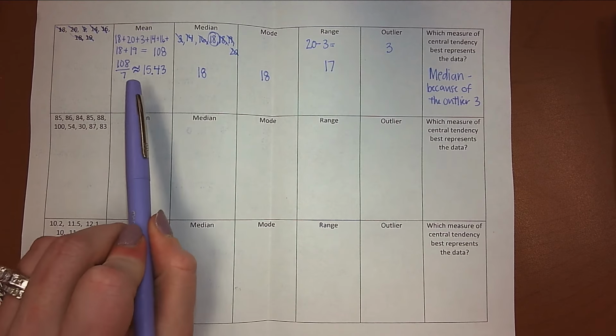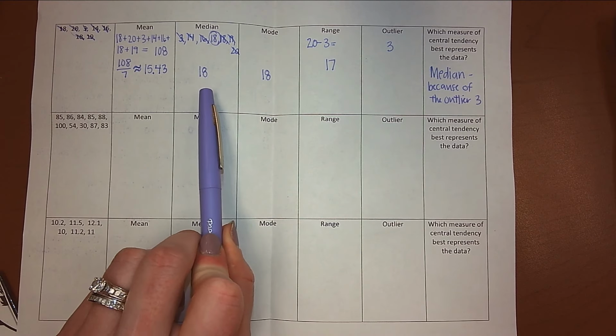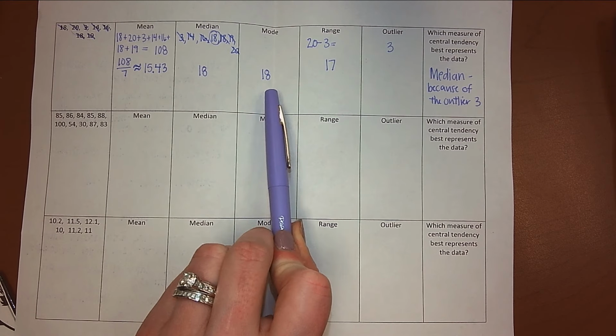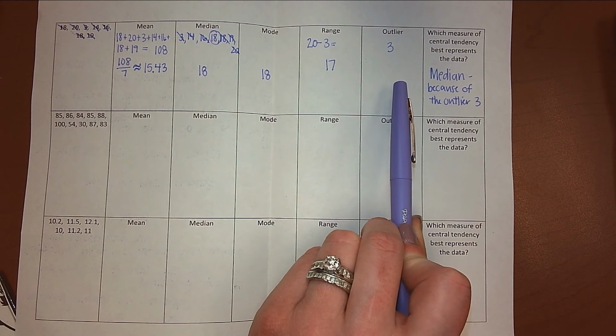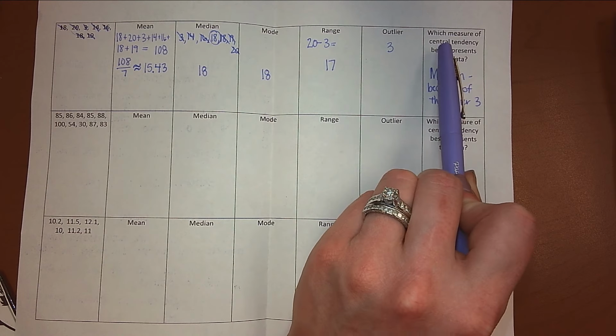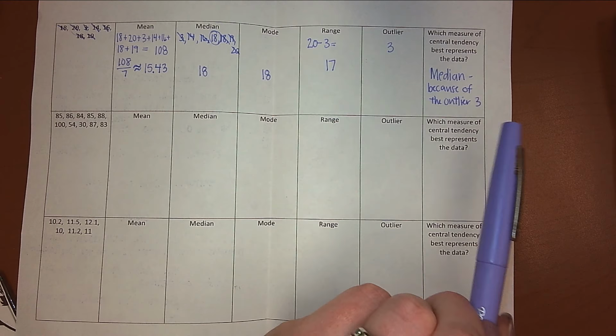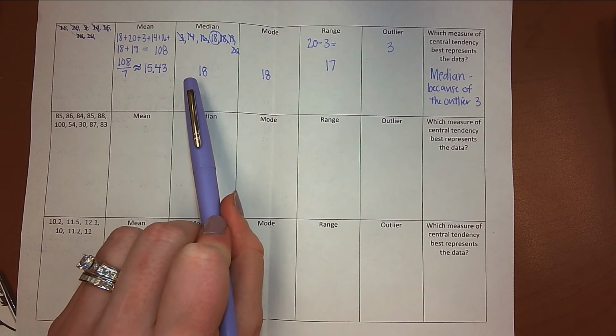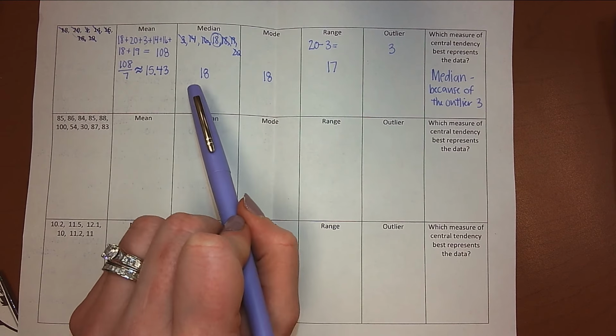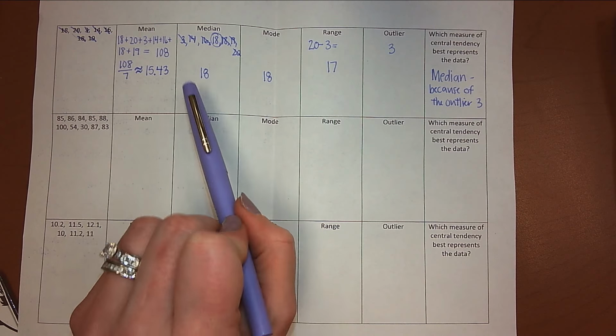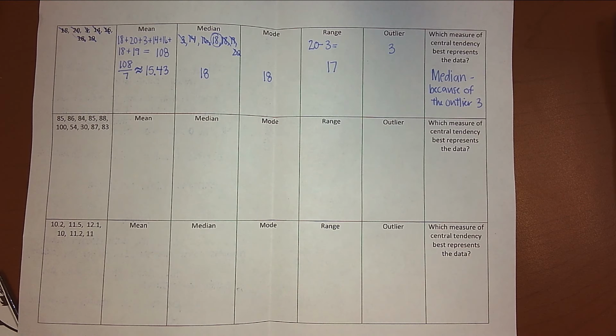So the mean was about 15 and 43 hundredths. Our median was 18. Our mode was 18. Our range was 17. Our outlier was 3. Measures of central tendency are the 3 M's. Because of the outlier, and because it's numerical data, I'm going to use the median to represent this data best.